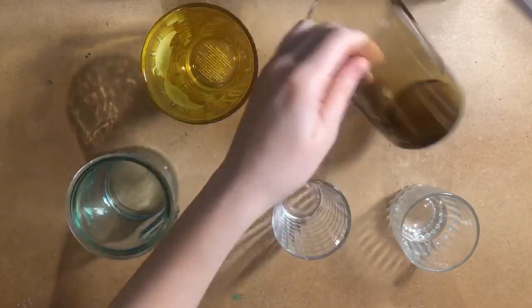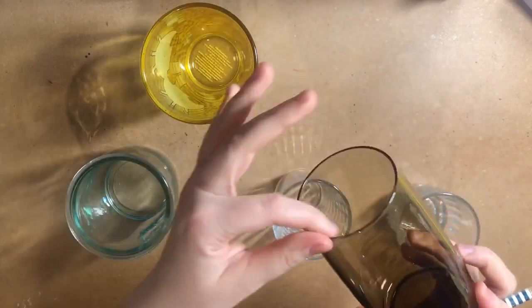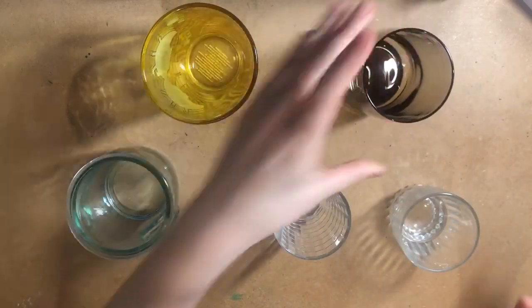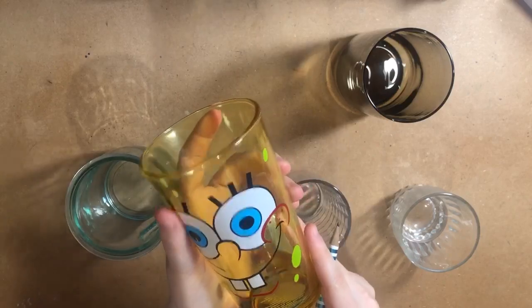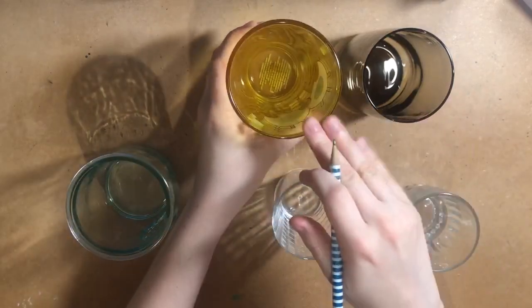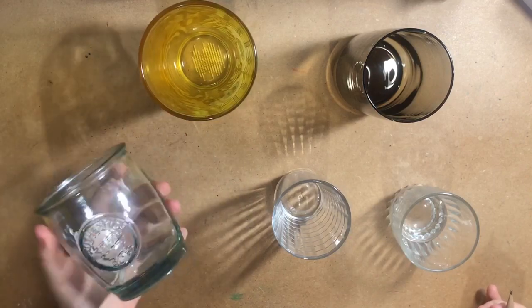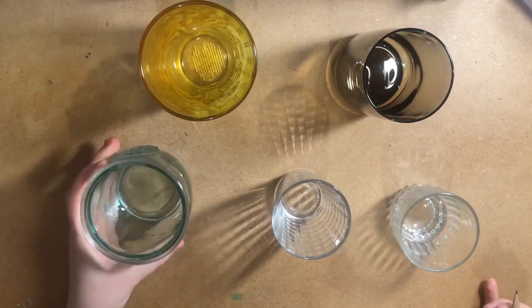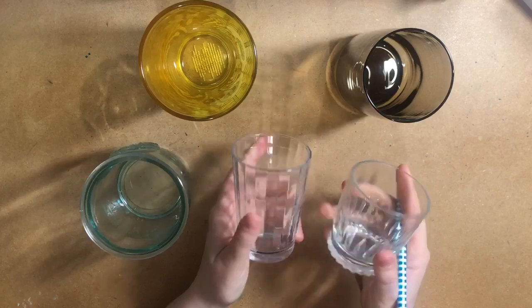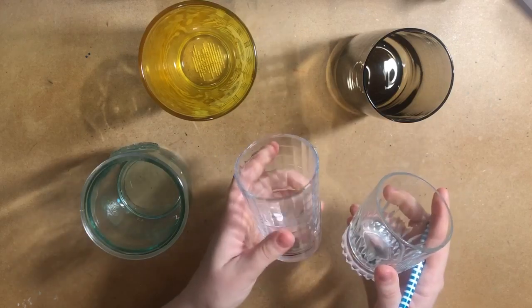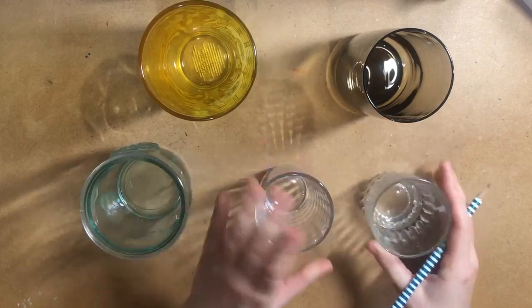So right now I have 5 different sized glasses in front of me. I have a big one that is pretty tall and pretty skinny up at the top. I have this SpongeBob one that is almost the same height, but it's a little bit wider at the top. Then I have this one that's a little bit shorter. And then my two smallest ones, the shortest one and the middle one. This one's a little bit taller.